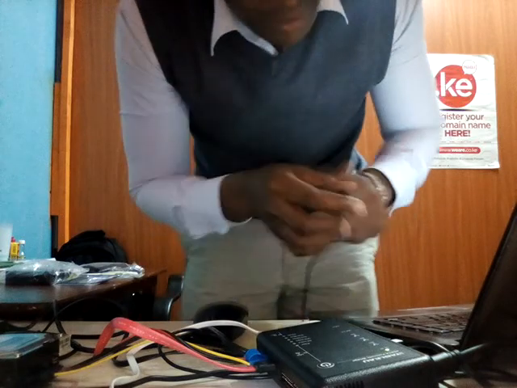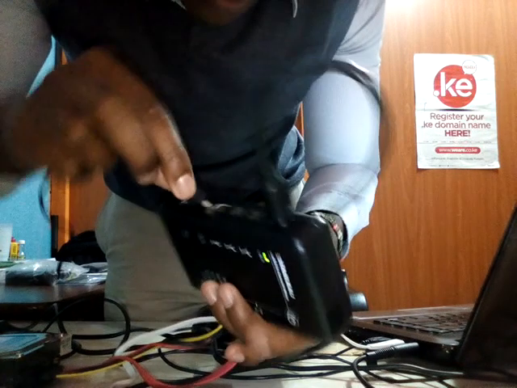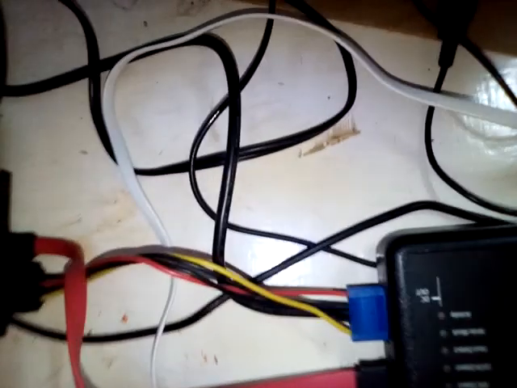There we are. Then this cable is going to go into the write blocker here, there. So we are now completely set to go, and as you can see, the connection is like that, the laptop is like that, the hard disk is like that.